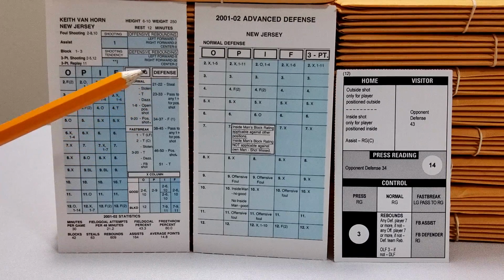You also have a defense column for when Keith Van Horn is playing defense. There are also numbers here.